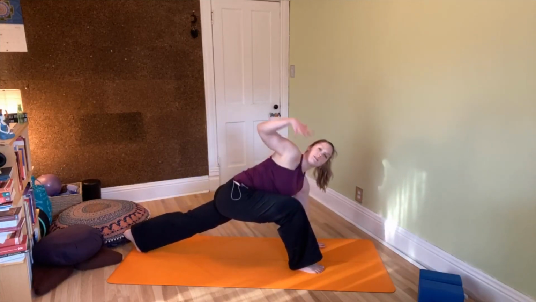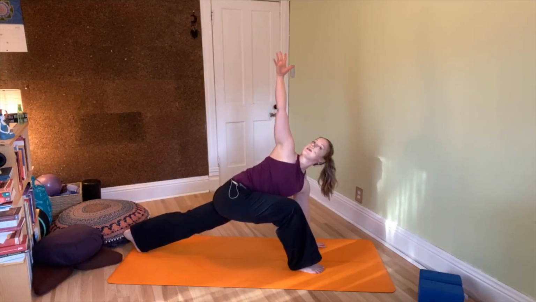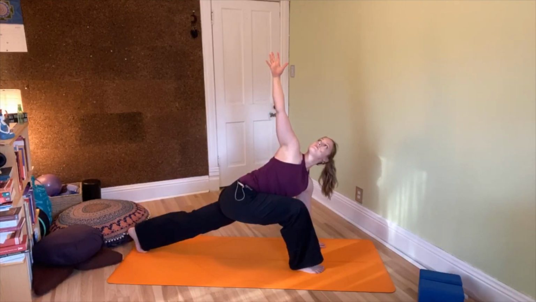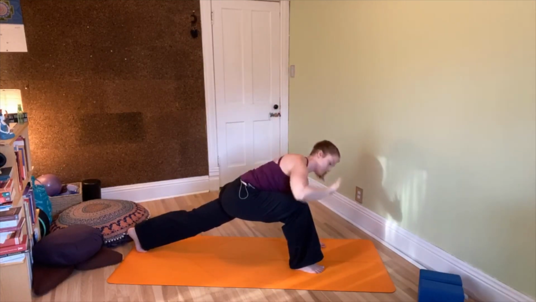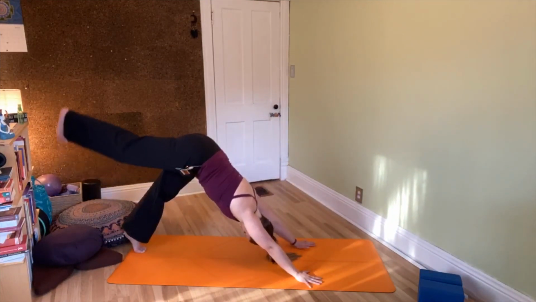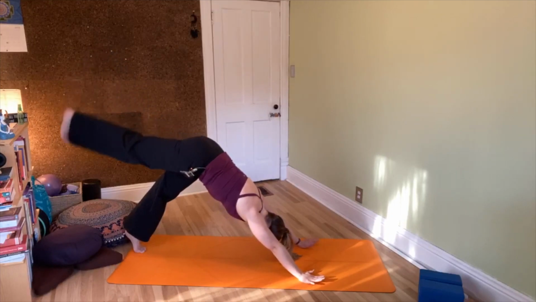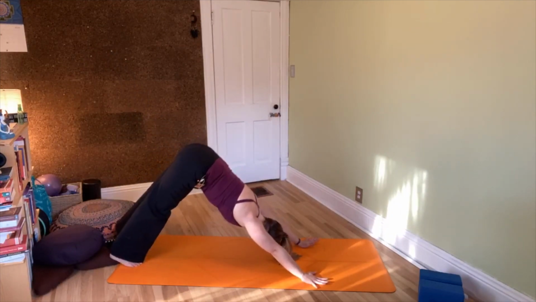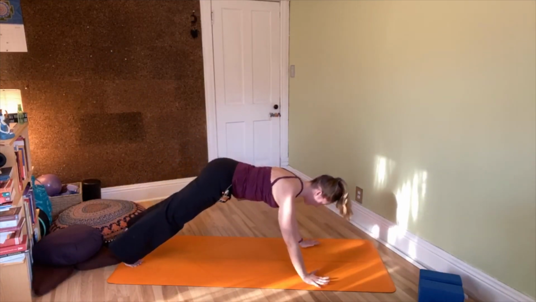Inhale, right arm up to the ceiling, revolved runner's lunge. Right hand lifts high, open right shoulder, right chest. And release right hand to the floor. Right leg back to three-legged dog. Down dog, release. Plank or kneeling plank, stay to breathe.